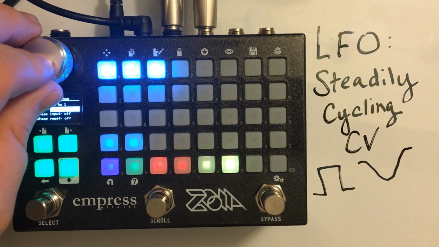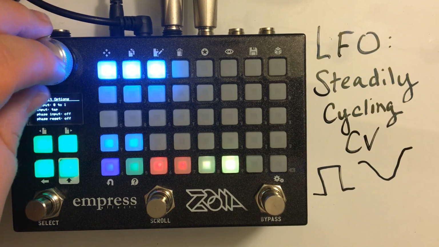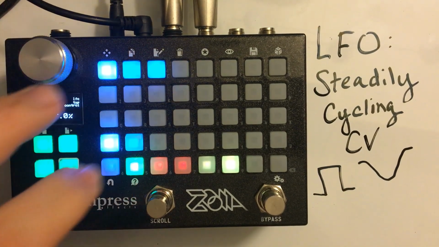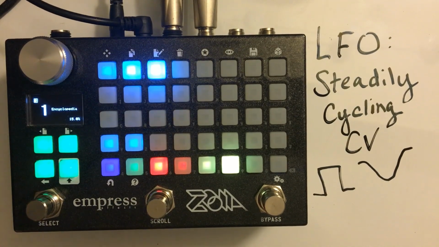For input, we have tap, which it should be noted anywhere there's tap, that can also be MIDI clock. And tap can come from, this is a stomp switch. I can tap in a new rate.